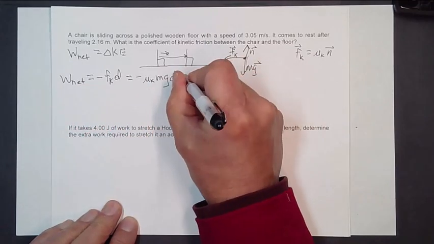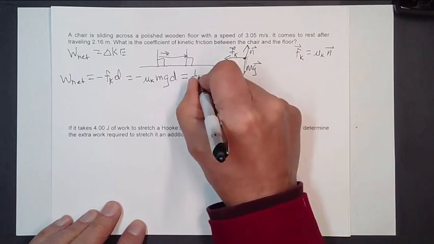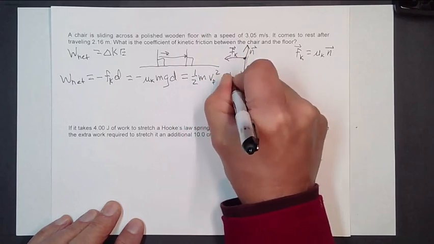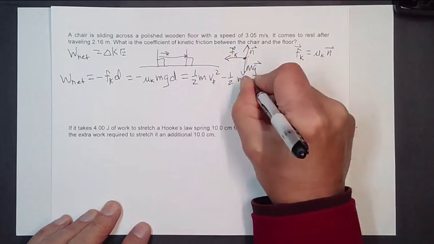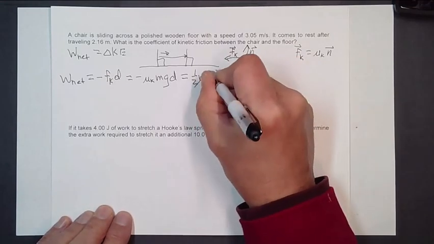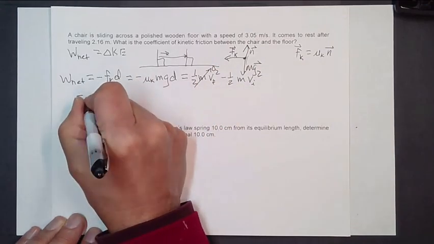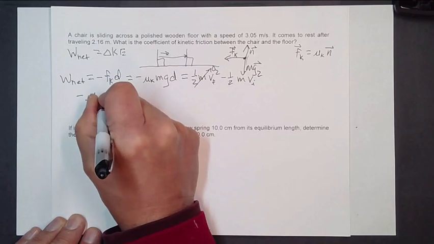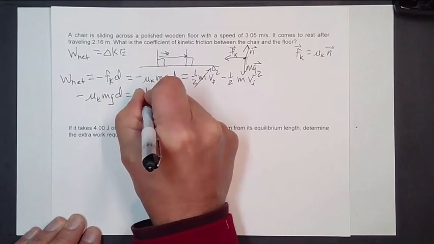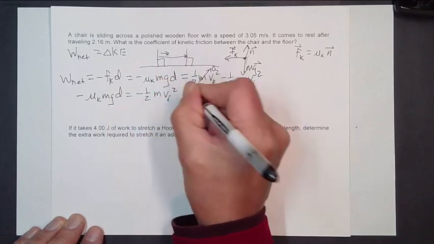That will equal the change in kinetic energy, which is 1/2 m v final squared minus 1/2 m v initial squared. But the final velocity is 0, so this first term is 0, so we'll have minus mu sub k mgd equals minus 1/2 m v initial squared.